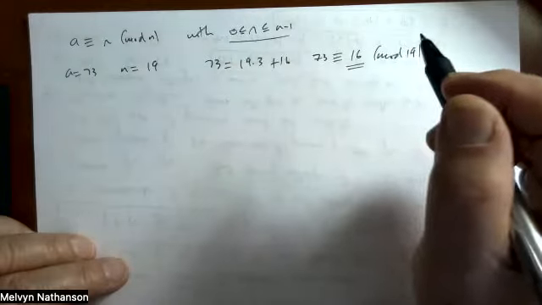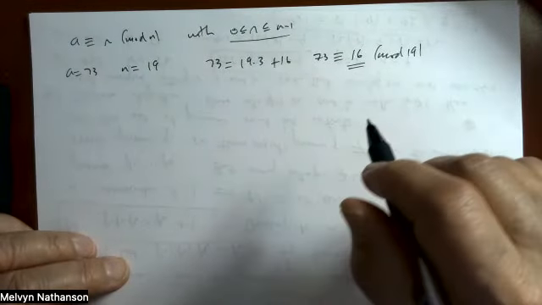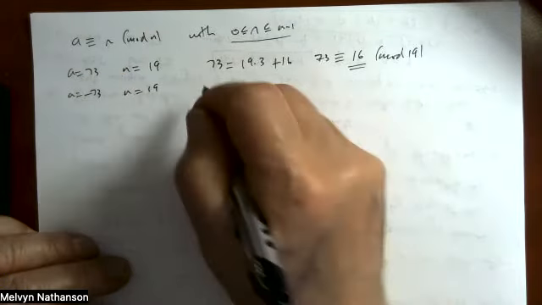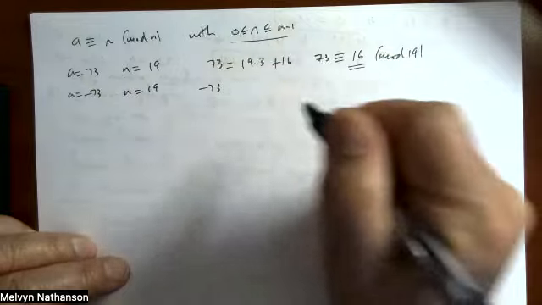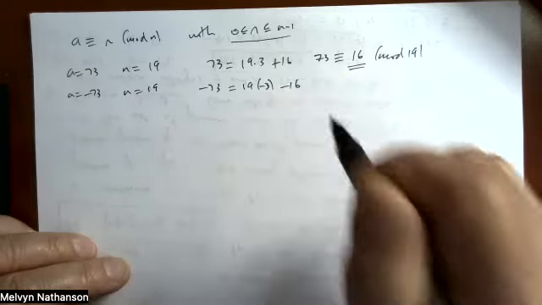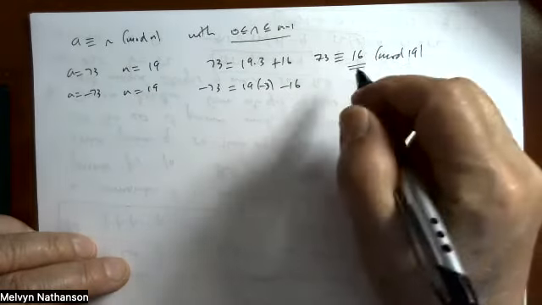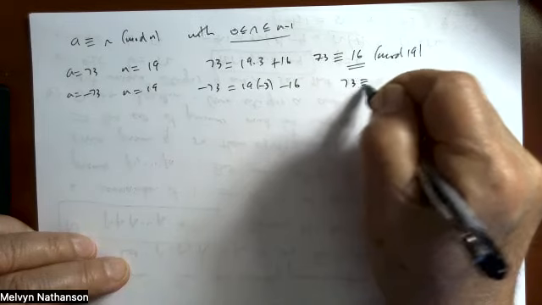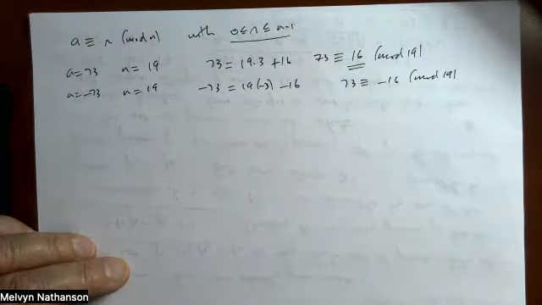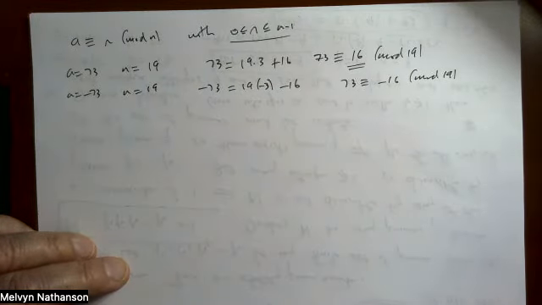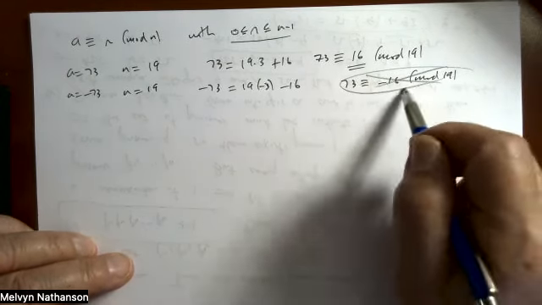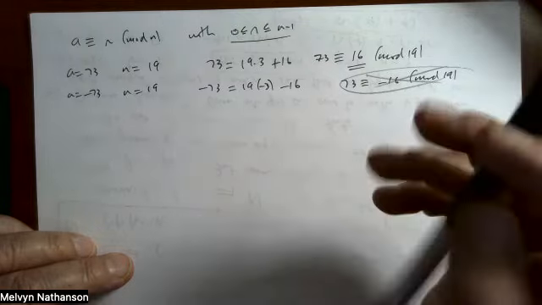If you let a equal minus 73 and n equal 19, you could say minus 73 is 19 times minus 3 minus 16. So it's true that minus 73 is congruent to minus 16 mod 19, but minus 16 is negative. It's not a least non-negative residue. So that's a true statement, but it's not the answer to this question.